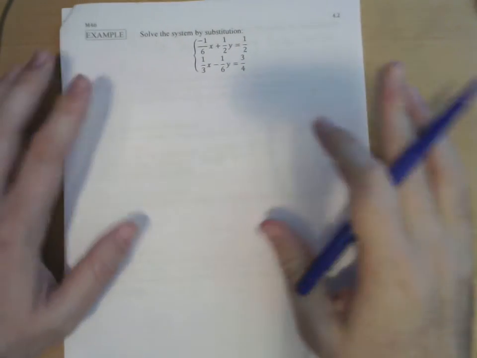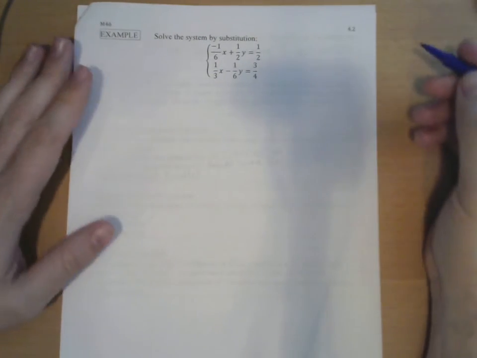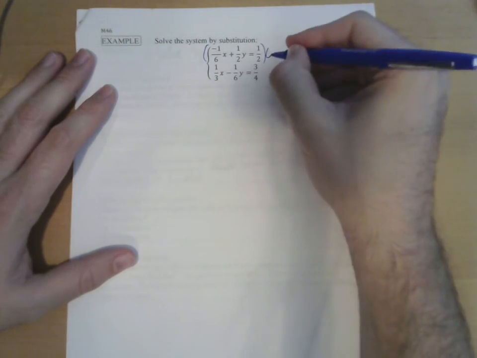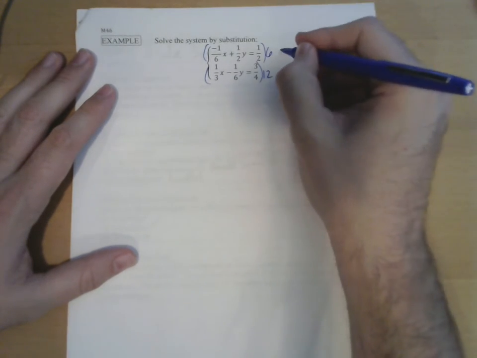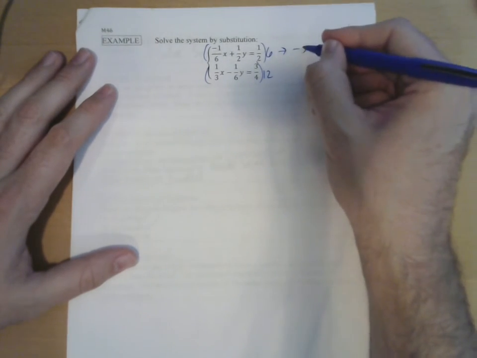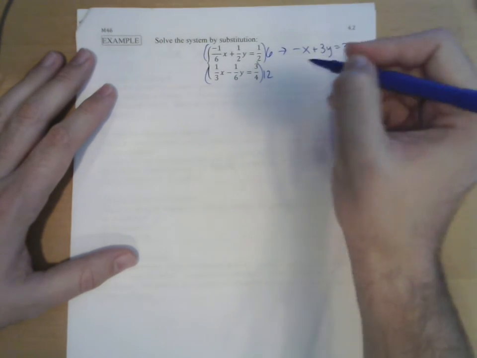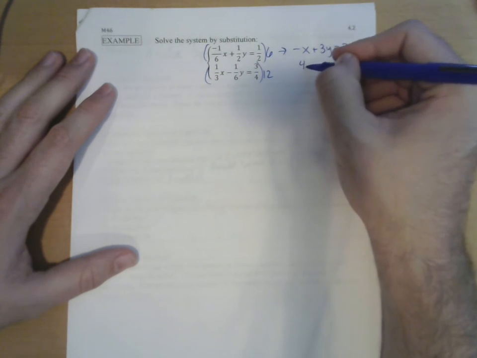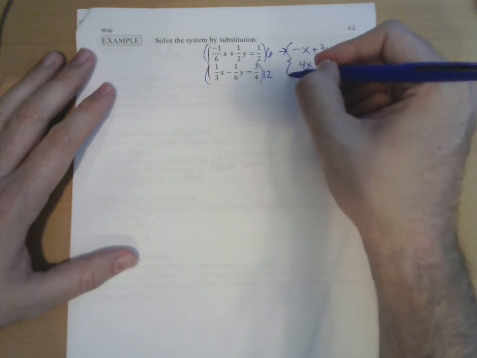So we're going to do one more example together, specifically because a lot of times students look at a problem like this with fractions and go, I don't want to deal with fractions. Well, just like I did in the last section, we can multiply by a common denominator. For this first one, I'm going to multiply by 6. And for the second one, I'm going to multiply by 12. And when we multiply by 6 on this first one, we're going to get negative x plus 3y equals 3. And on the second one, we're going to get 4x minus 2y equals 9. So I can solve this system instead.